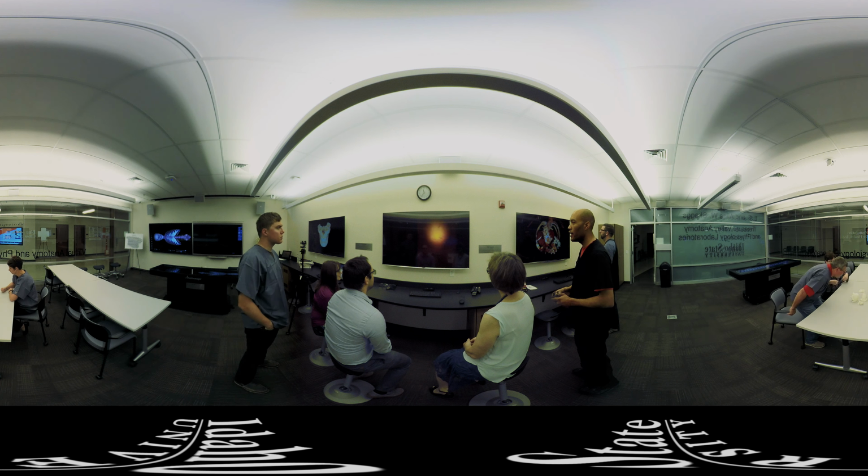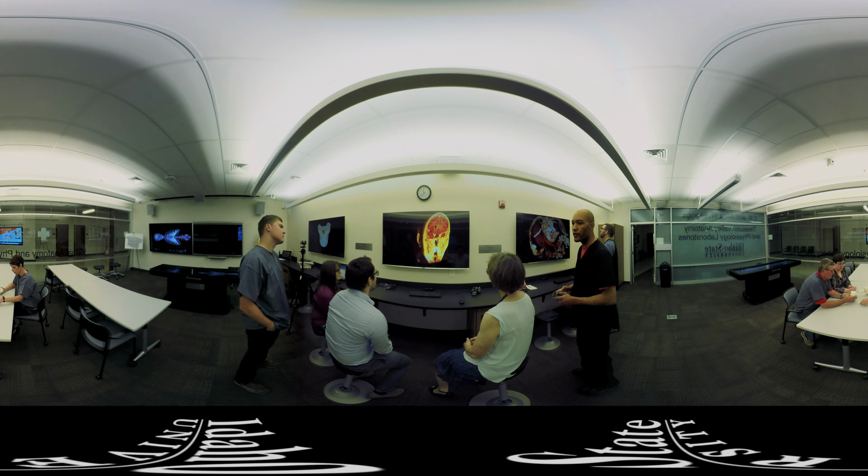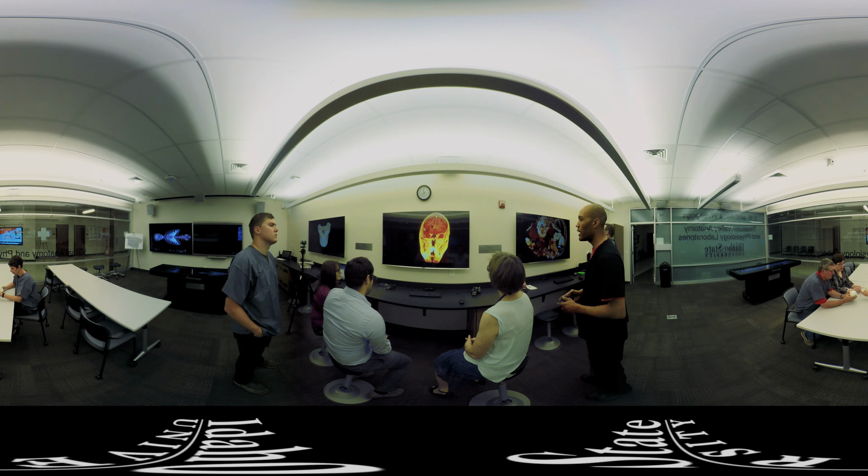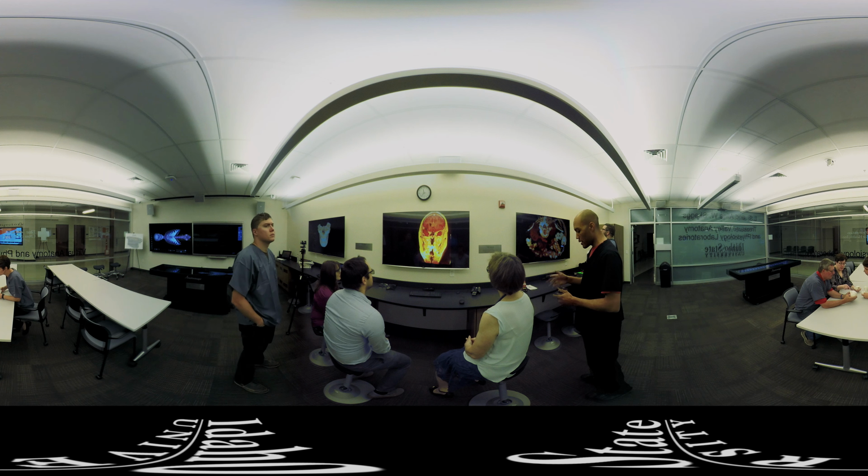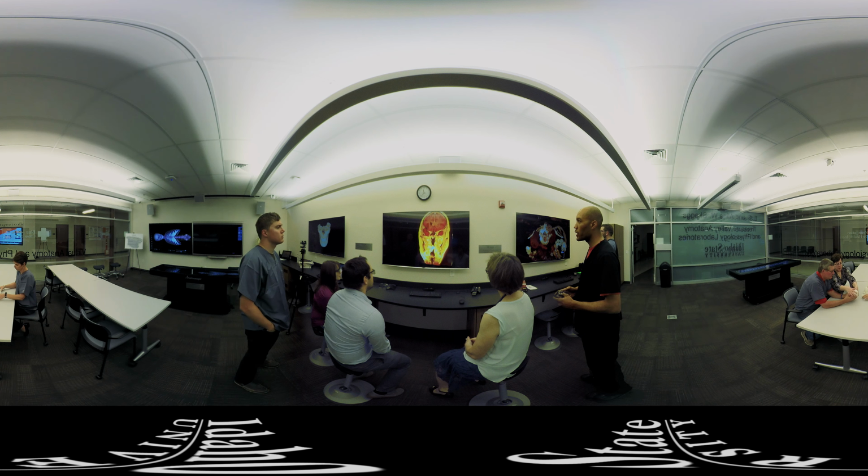Here you can see we've got a head, or the cephalus, and we've made a section through the anterior portion of the head in the coronal plane. The fun thing about this is not only can we zoom in and zoom out, but we can change what we look at based on the density of that tissue.